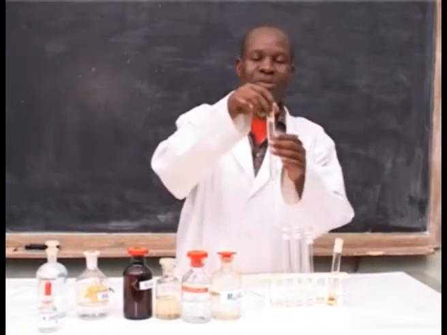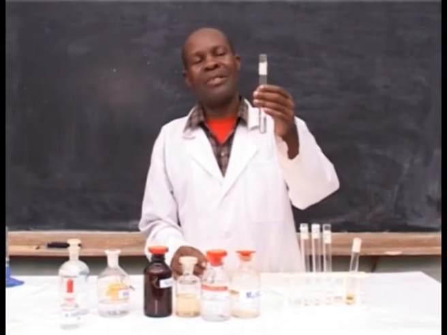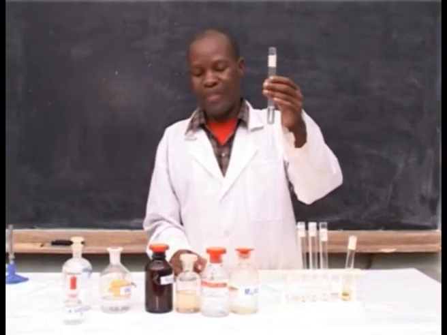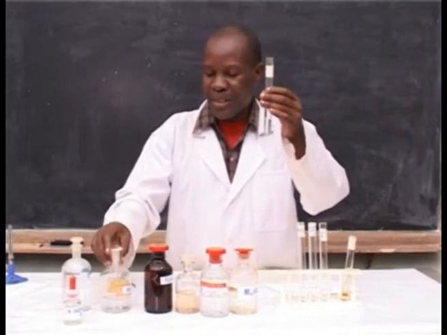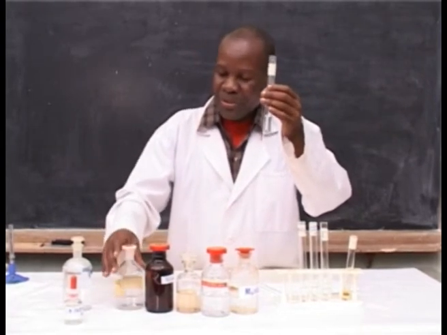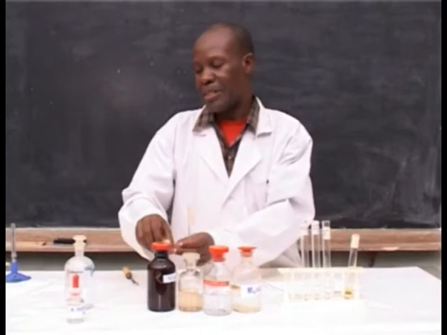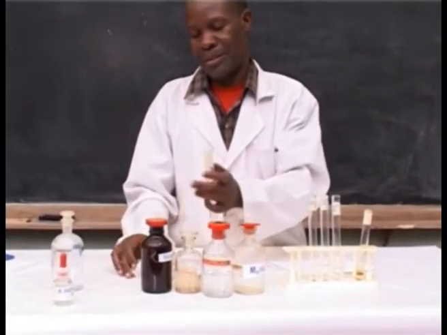Then you take the solution containing suspected sulfate. This is tested by using dilute hydrochloric acid followed by barium chloride.